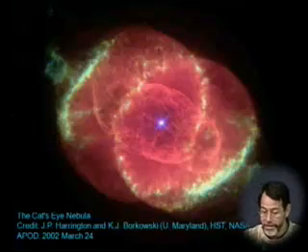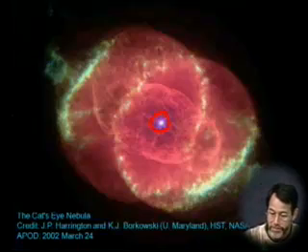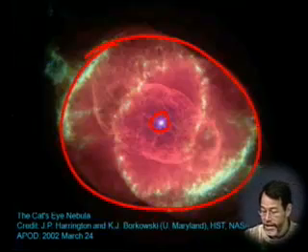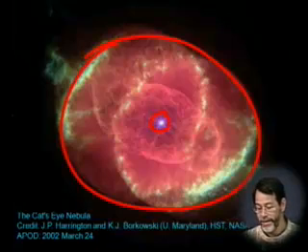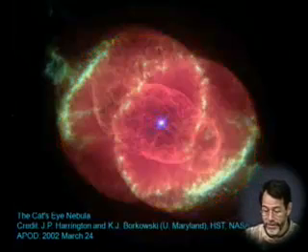Okay, the Cat's Eye Nebula. This, I believe, is a white dwarf. This is a planetary nebula around here. This gets a lot of play on the web. Looks like an eye to some people.